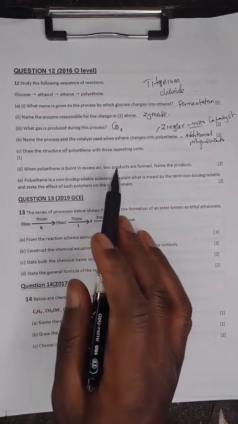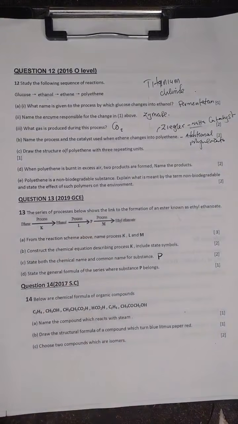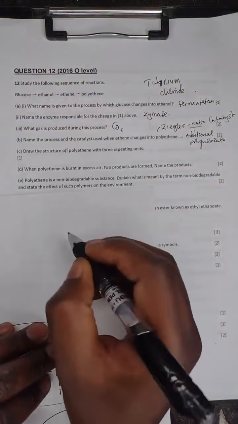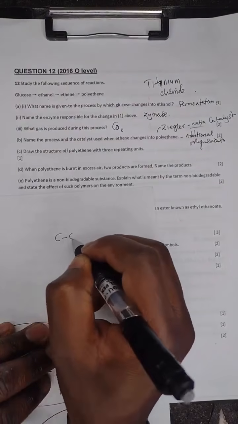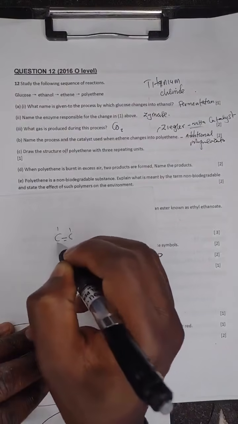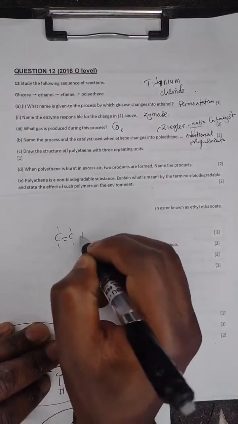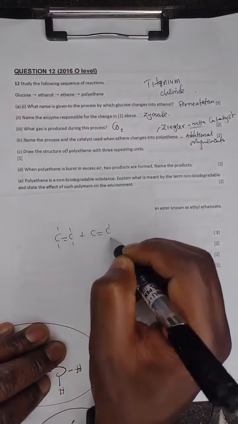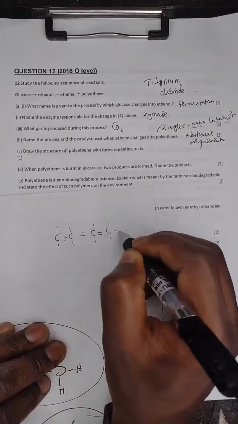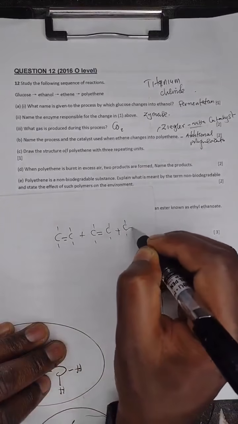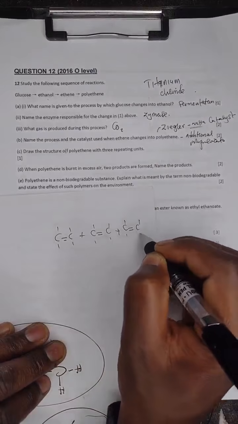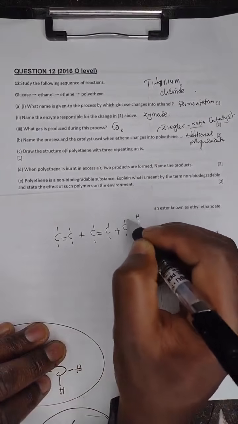Draw the structure of polyethylene with 3 repeating units. So we are drawing now a polyethene with 3 repeating units. So how many ethene? We have 2 of them here, plus another one. So that is what it means. If you add these ethenes, these are hydrogens.